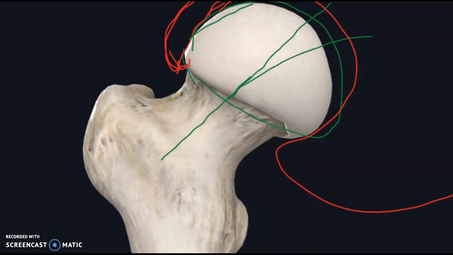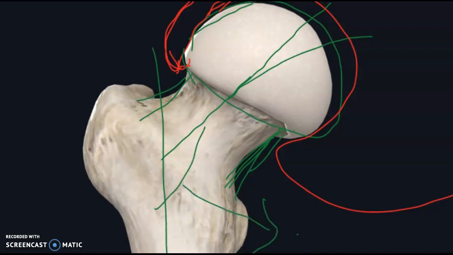And then we have the neck. The neck of the femur connects, or joins, the shaft at an angle of 125 degrees, and the neck of the femur has two surfaces. This is the anterior surface, and it has one more surface, the posterior surface.